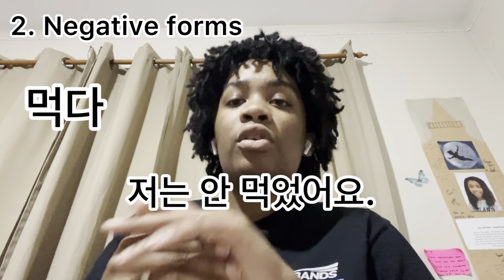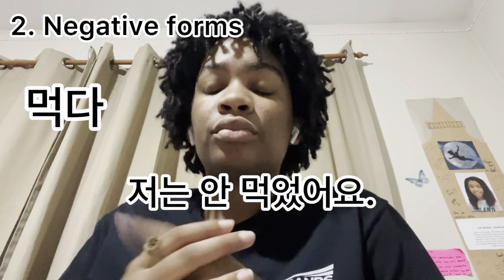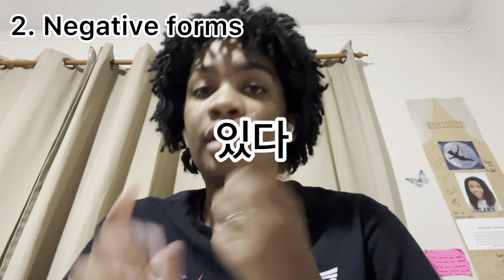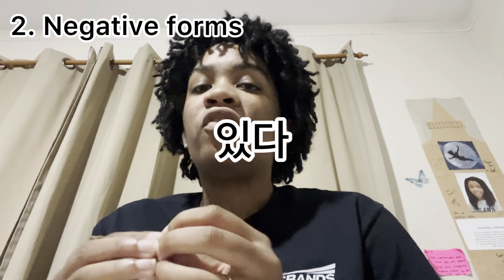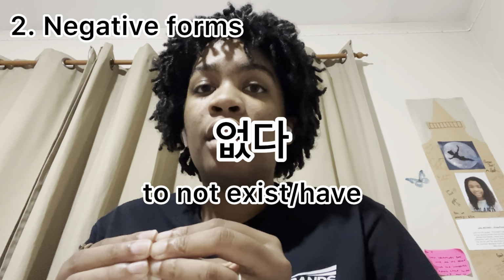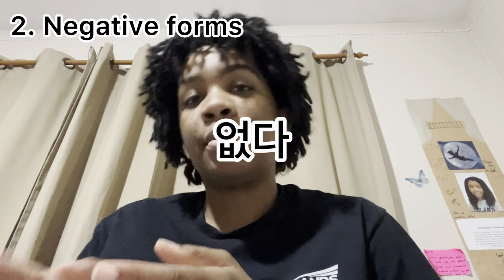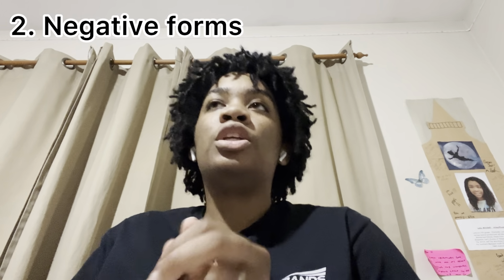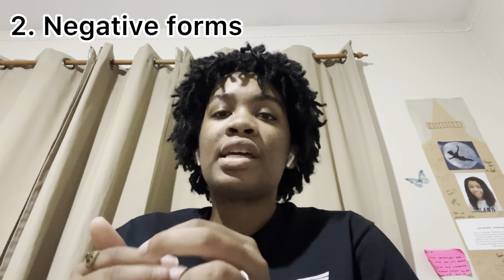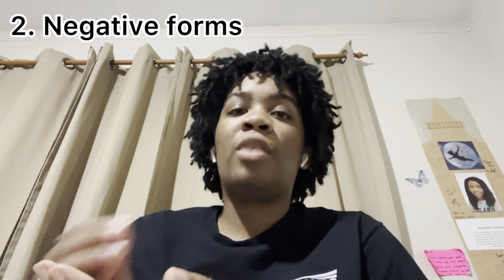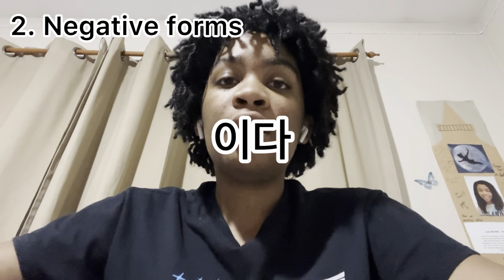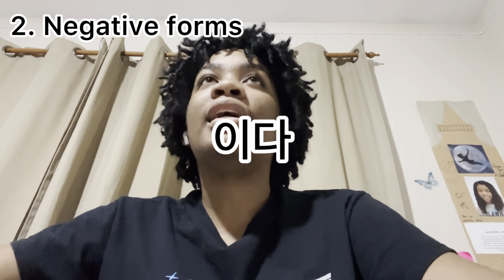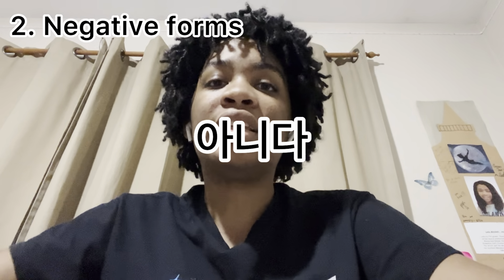And that would be for any of the verbs except the verb 있다. The negative form of 있다 is 없다. So it'll be 없어요 in present tense. And the reason you wouldn't use 안 or any other negative thing with this verb is because the verb already has a negative version. And this is the same for the verb to be, ida, because the negative form of ida is 아니다.